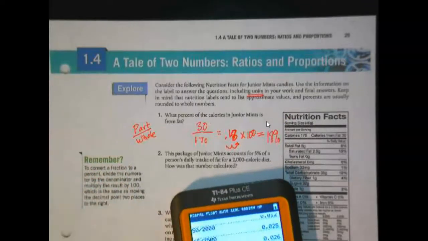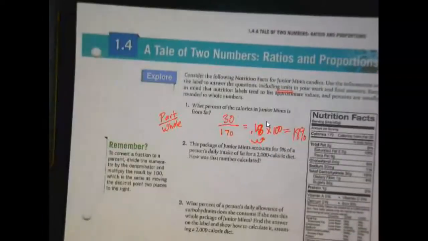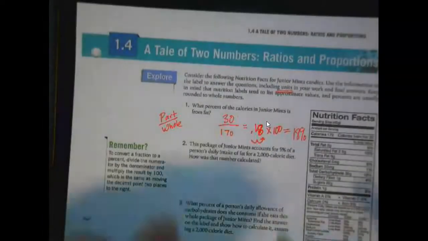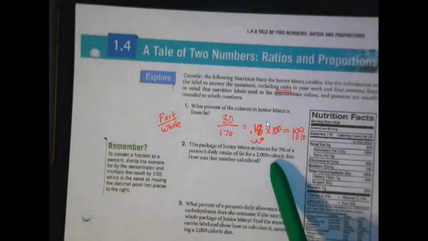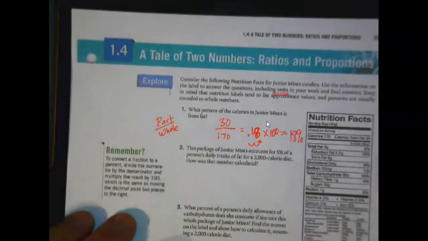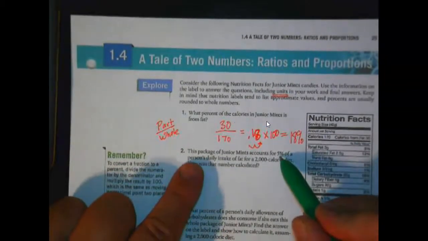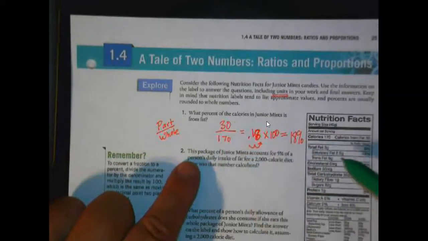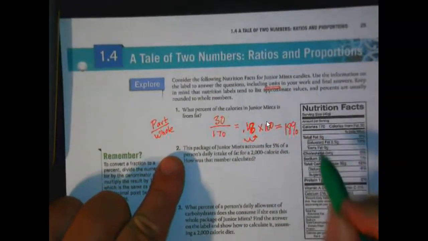Okay, number 2. This package of Junior Mints accounts for 5% of the total of a person's daily intake of fat for a 2,000 calorie diet. How is this number calculated? Well, this time we're looking for a percentage, so we need this fraction. I'm going to use part to whole again. I know that I have my 3 grams of part.